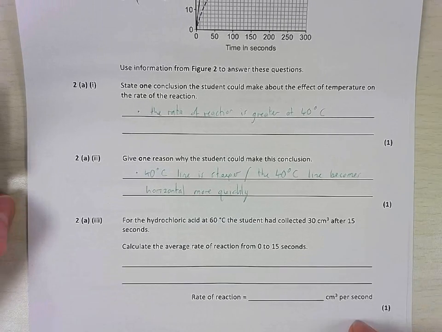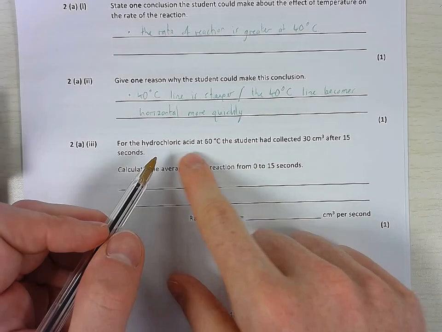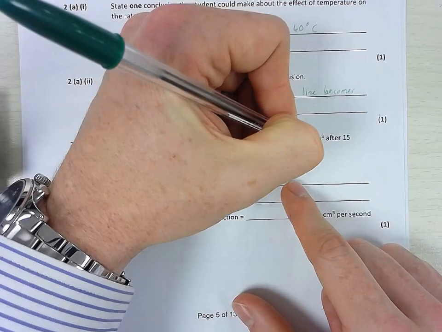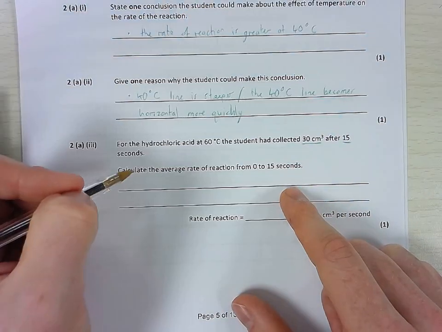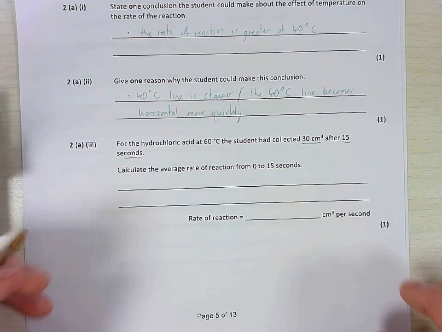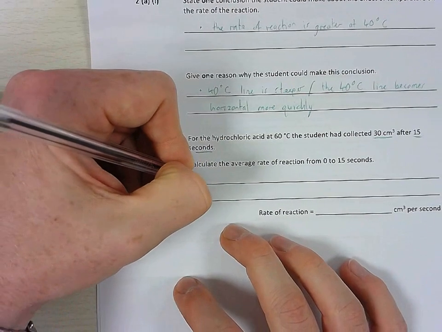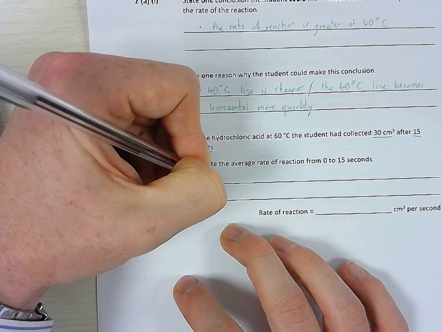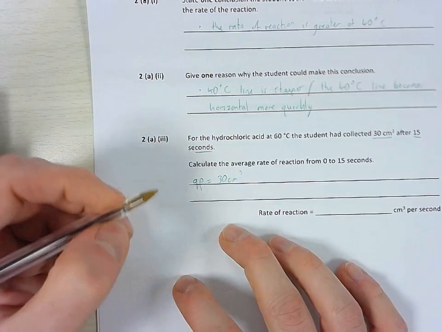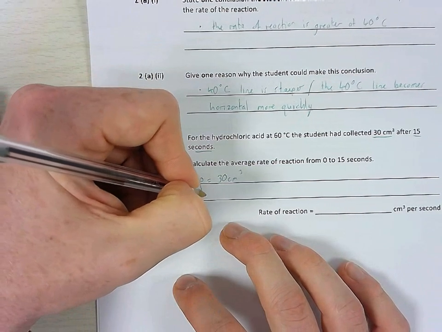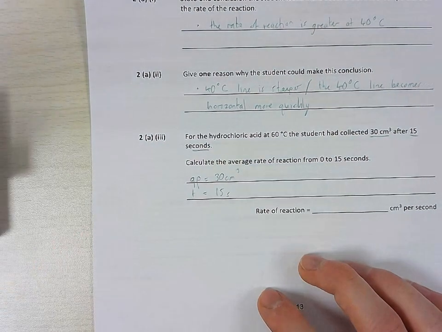Okay, the third part of the question gives us a bit of data and we need to do a calculation with it. So the students collected 30 centimeters cubed. There's our quantity of product formed, and after 15 seconds. So we need to find the average rate of reaction. I've already said it, the quantity of product, you can call it QP, is 30 centimeters cubed, and the time here is 15 seconds. And we're asked to find the average rate of reaction.